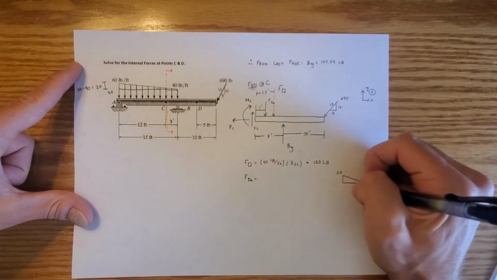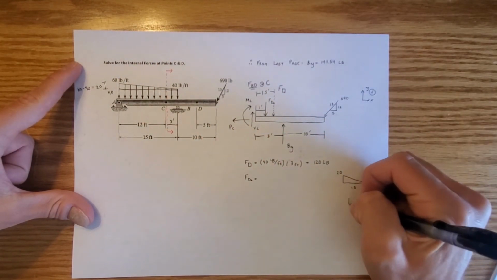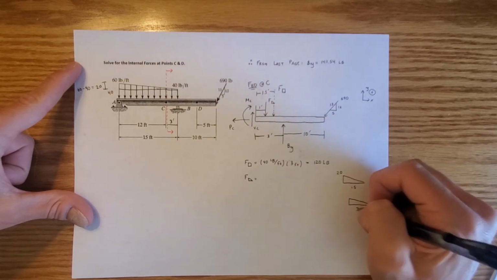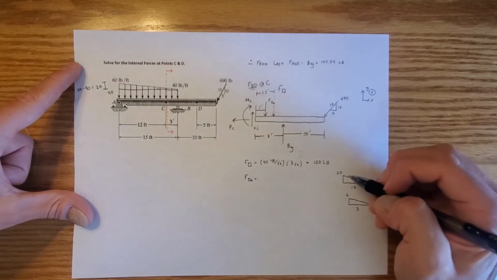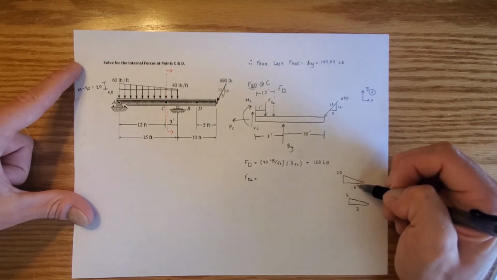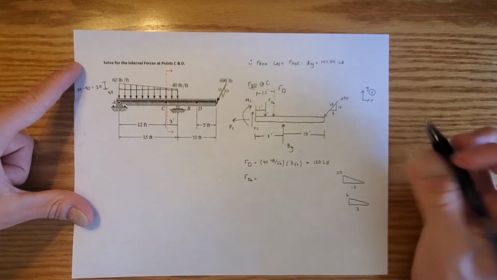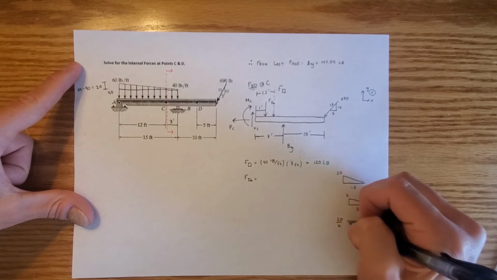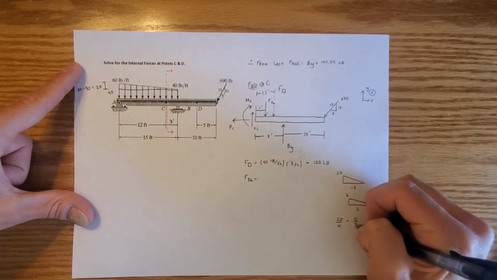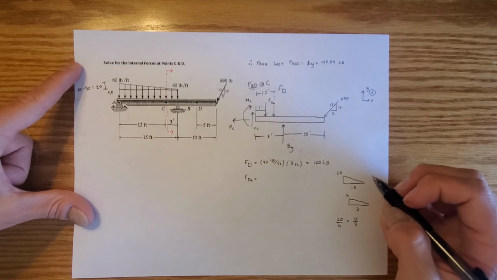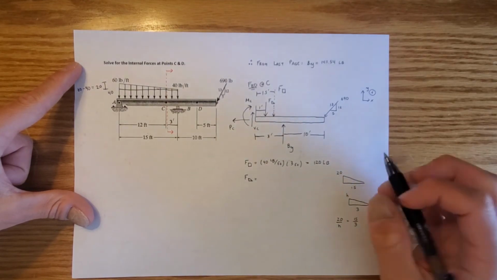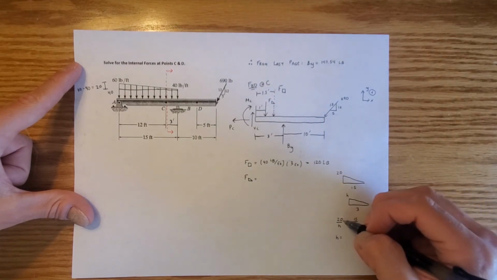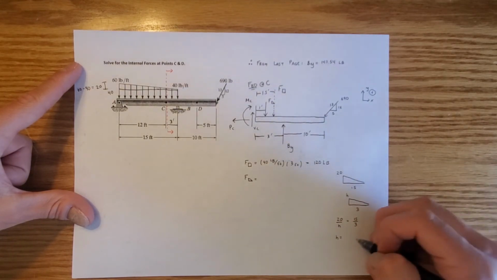So we've got 20 over 15, and the triangle that we're looking to solve for is 3 feet with an unknown height. So it'd be 20 over h is equal to 15 over 3. What we really want is h. So if 20 over h equals 15 over 3, then the height of our triangle is going to be 20 over 15 times 3.